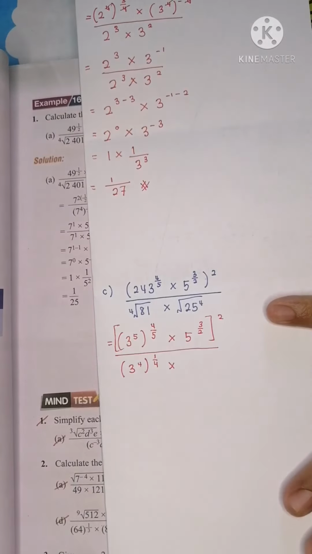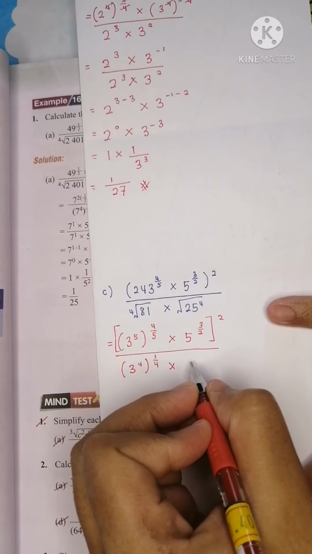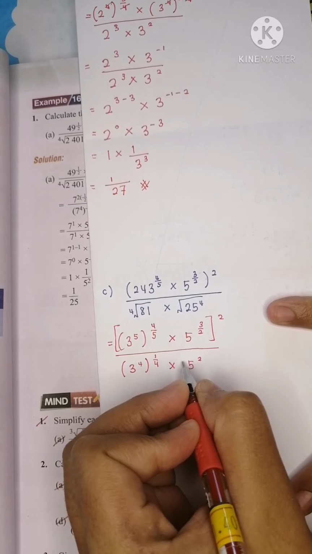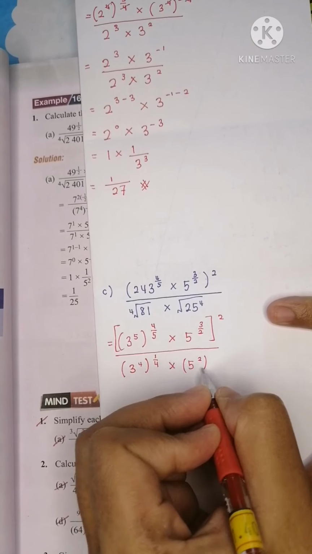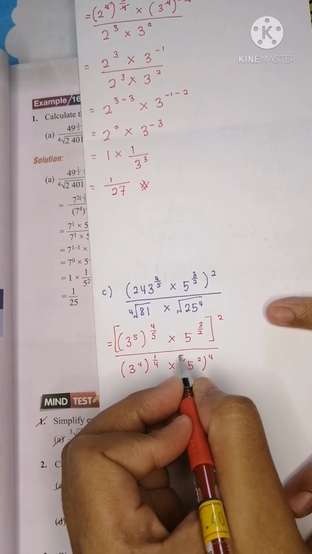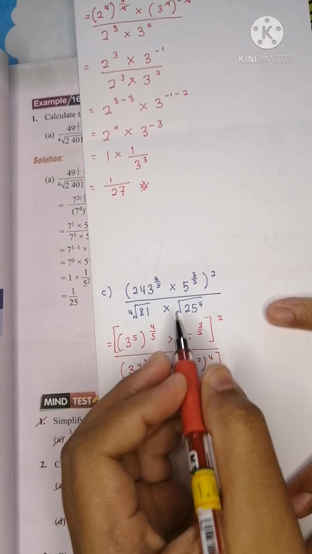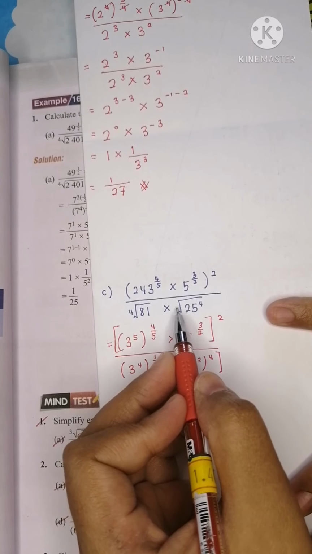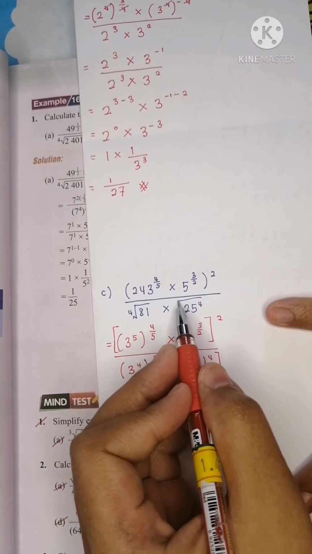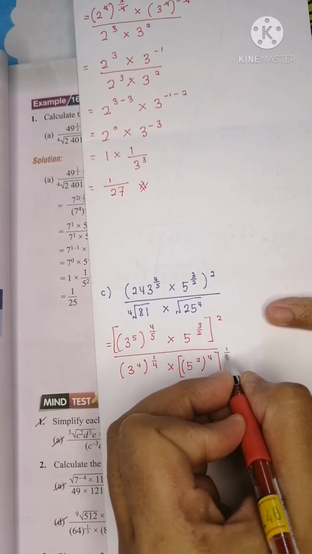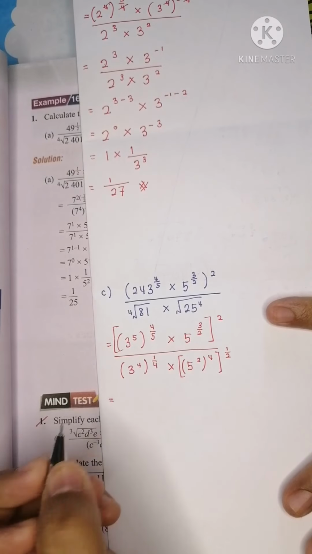So 25 is 5 to the power of 2 in bracket, this one to the power of 4, and then in bracket again, which is the root here, we need to change it into a number. So if this is a square root, if we change it into a number, it will become 1 over 2. Okay, now we can settle.